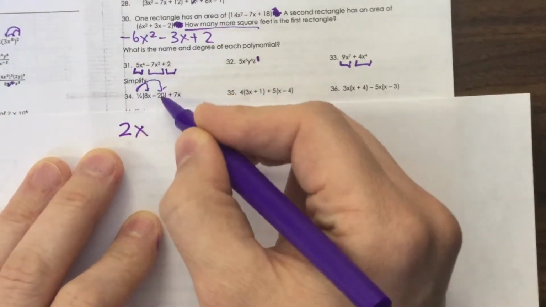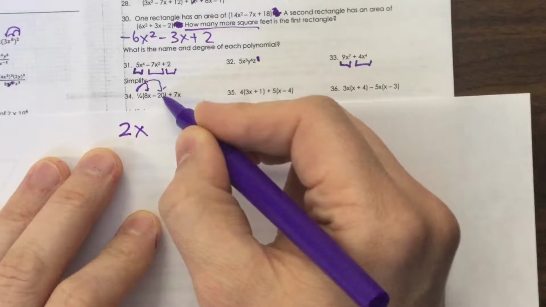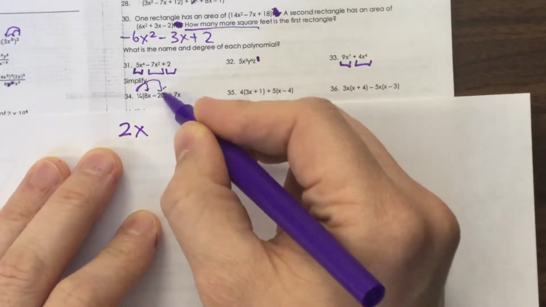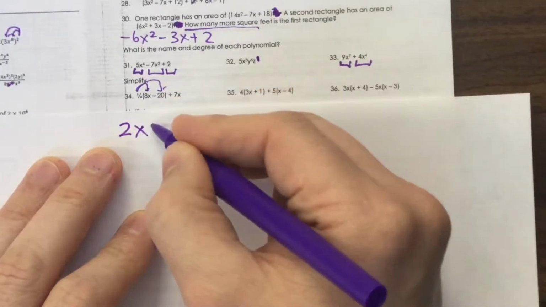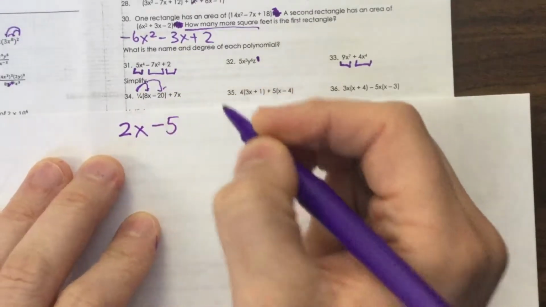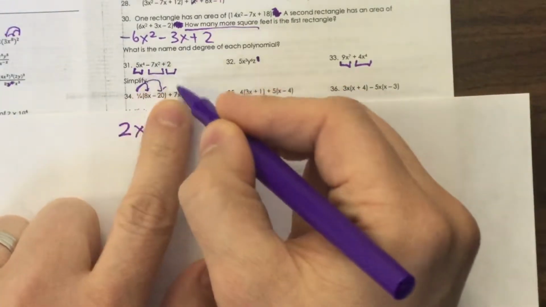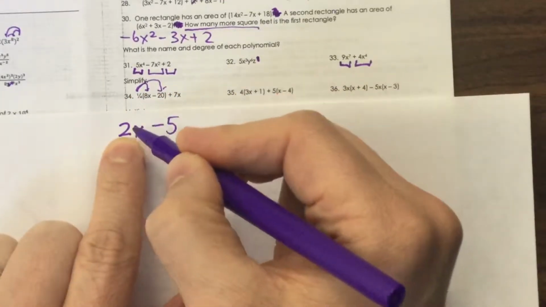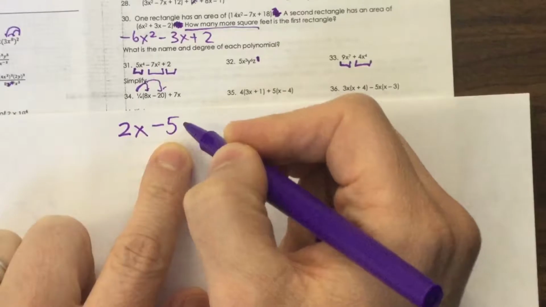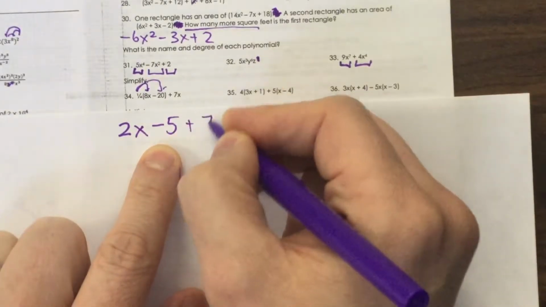Then 1/4 times minus 20, or negative 20. That's the same thing as 20 divided by 4, right? So that's going to be negative 5. Okay? I don't distribute the 1/4 over here because that 7x is not in the parentheses. So I have 2x minus 5 plus 7x.